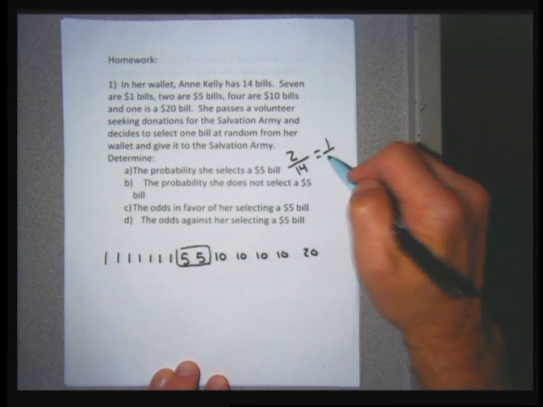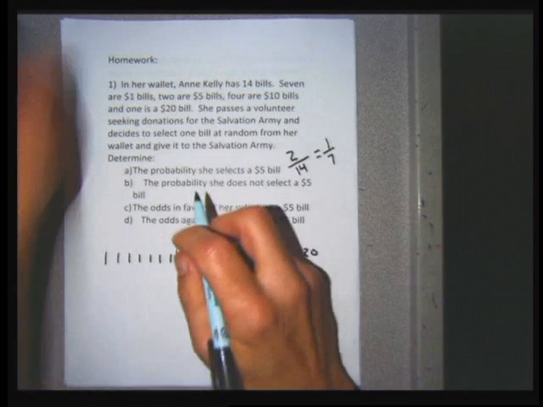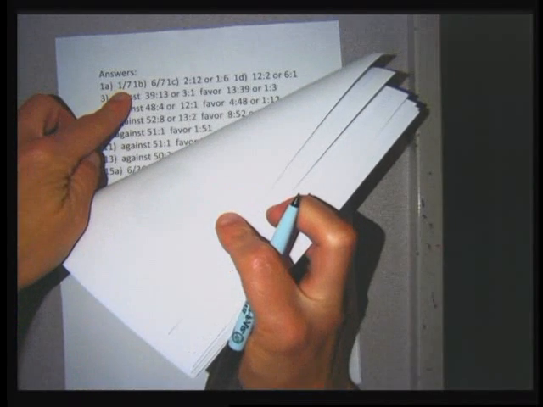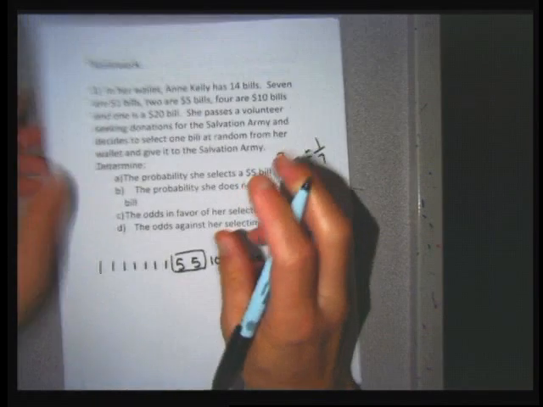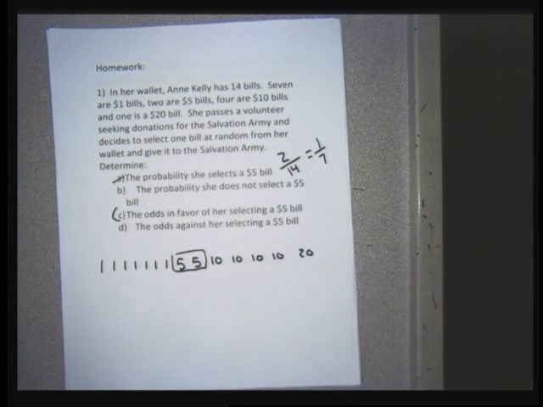So for 1A, I'd say the probability that she selects a $5 bill is 1 in 7. If I flip back to my answer for 1A, I get 1 in 7 for the probability. The next thing I'm going to do is part C, and I'll leave you part B and D.